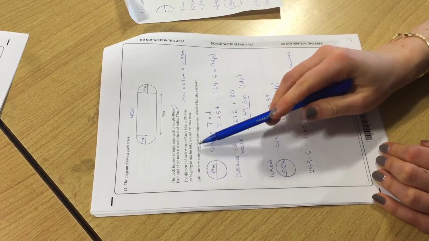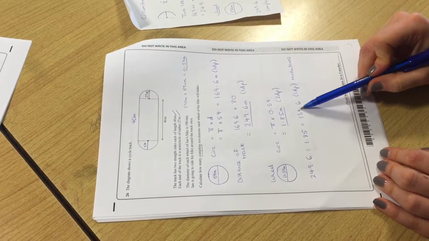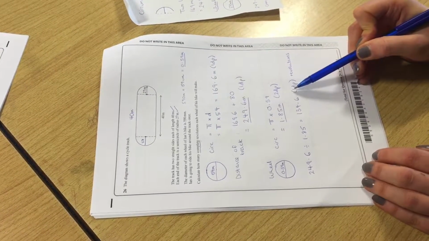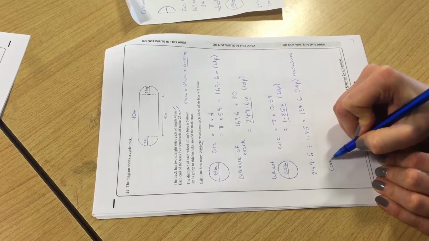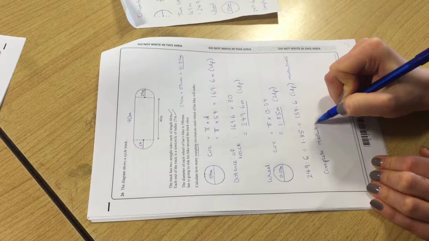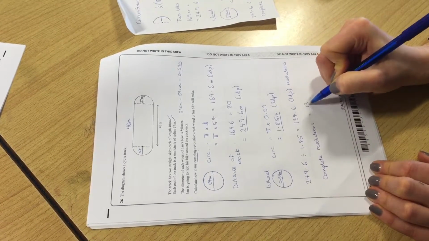Now, because it says complete revolutions, I haven't quite made it to 135, so I can't round it up to 135, which means the complete circles, the complete revolutions, would be 134.